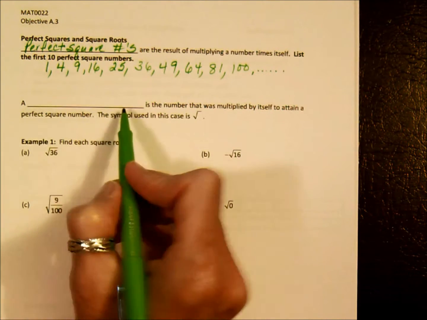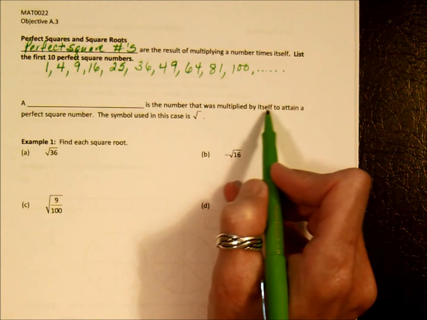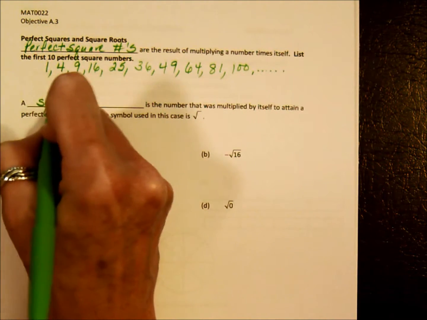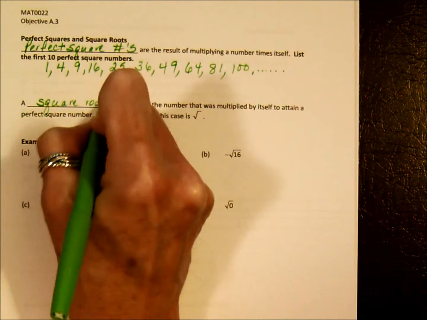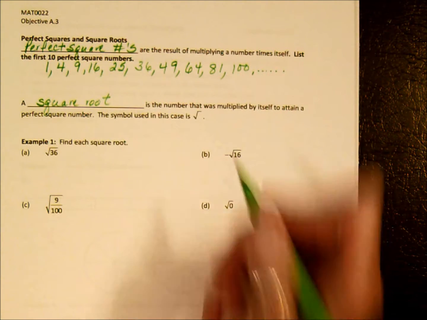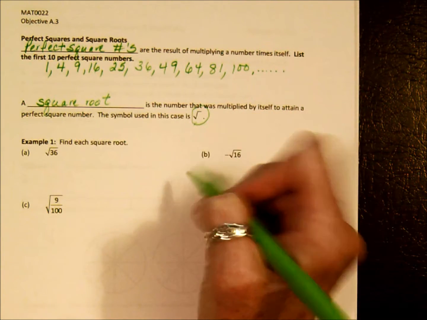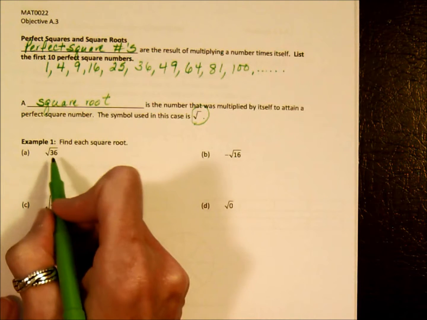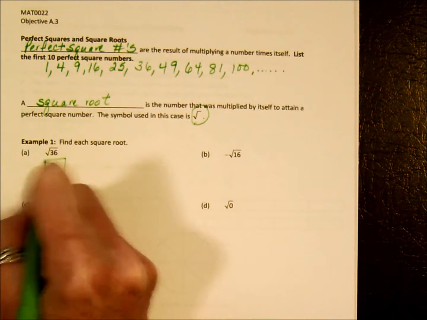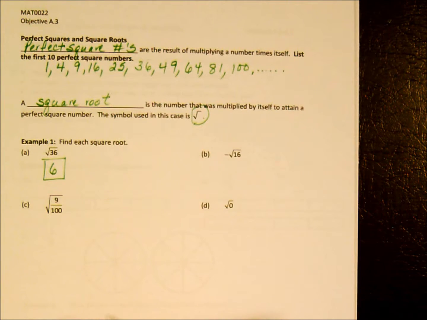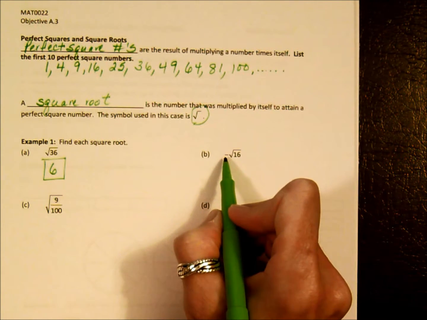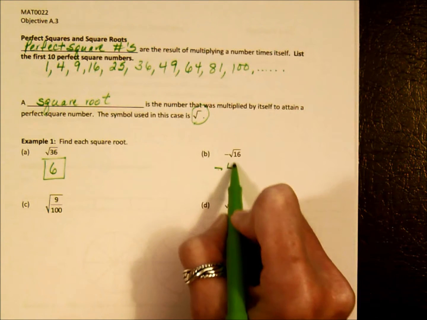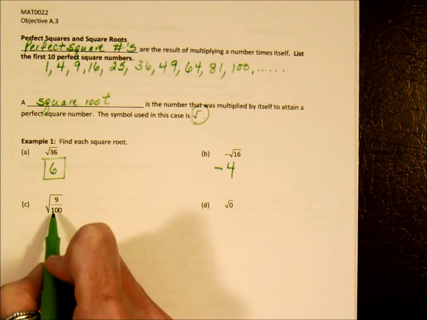A blank is the number that was multiplied by itself to attain a perfect square number, and that is called the square root. The symbol used in this case is this symbol right here. So find the square root. Square root of 36 means what number was multiplied times itself to get 36? The answer is 6. Not 6 times 6, but just 6. This means the negative of or minus whatever was multiplied to get 16 times itself. So negative 4.